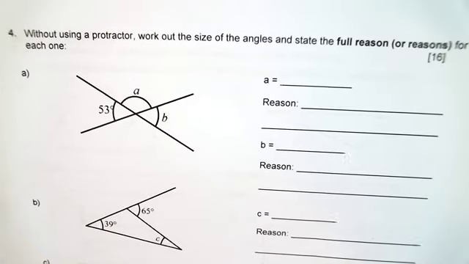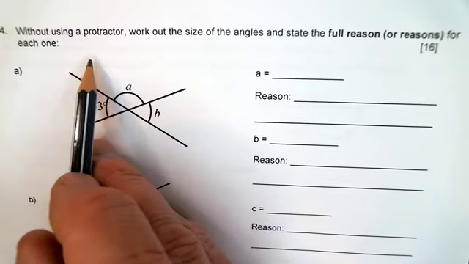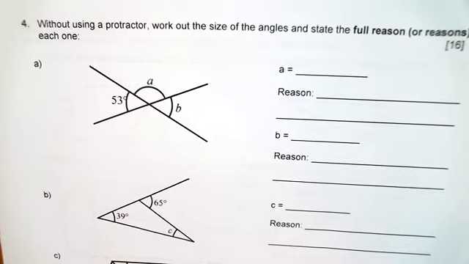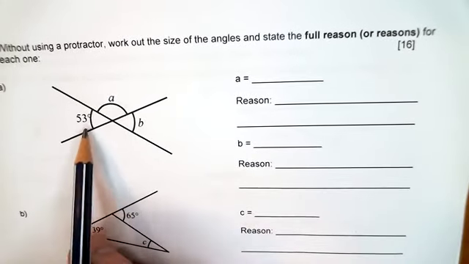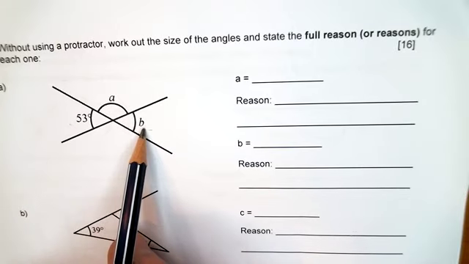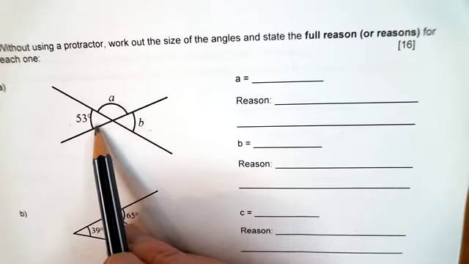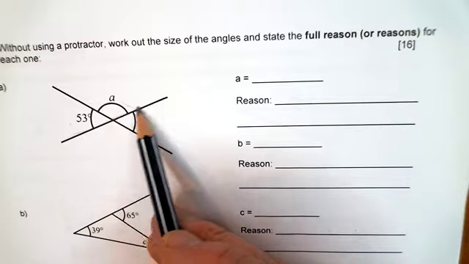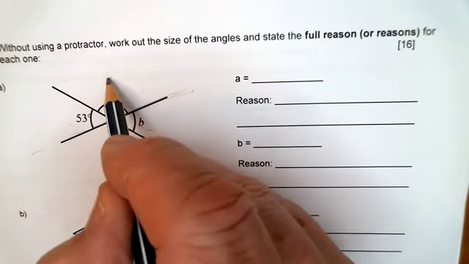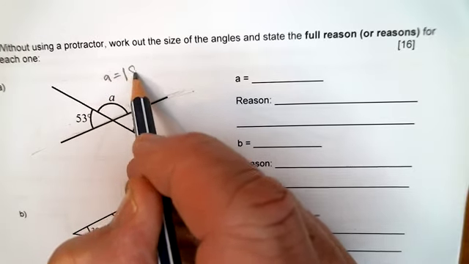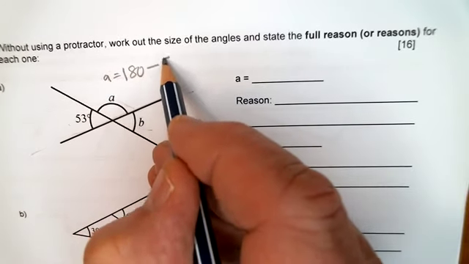All right, then the last page was using a protractor. This is without using a protractor. So it says work out the angle sizes and state the reason or reasons for each one. Well, the first thing I notice is these two are vertically opposite. And this one here looks like an angle on a straight line. So straight line here, so I've got A is going to equal 180 minus the 53.